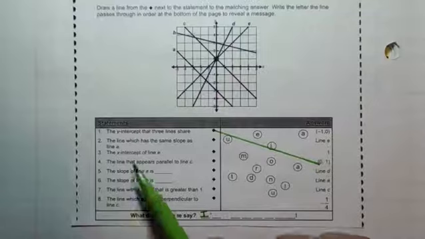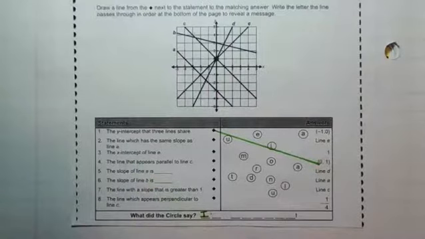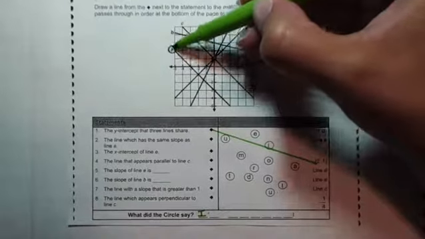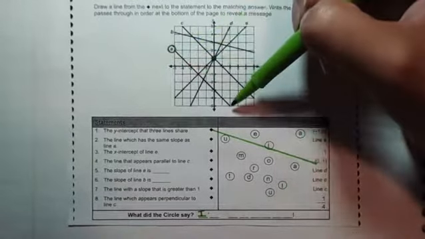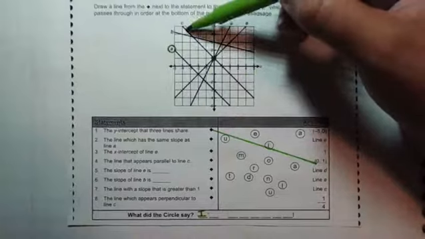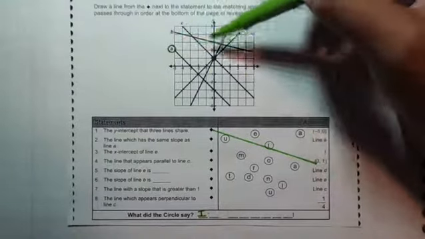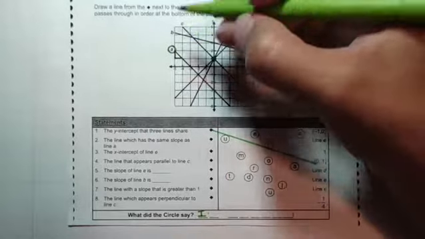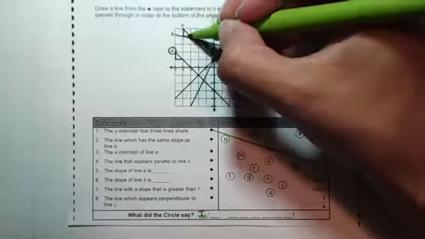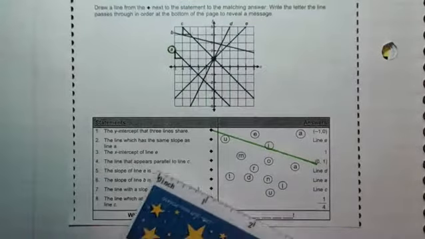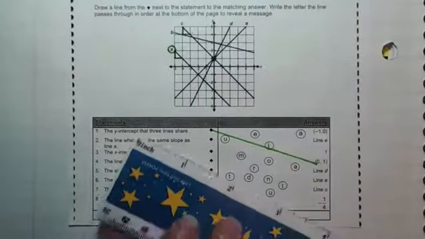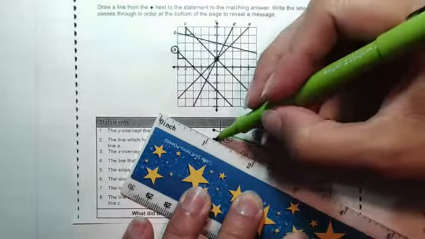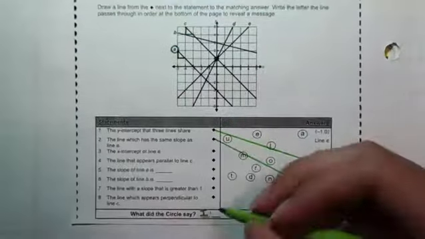Number 2, the line which has the same slope as line A. So if I look at line A right here, it has a negative slope, so I know it can only be matched up with C and B. And if I do rise over run, it's going down 1 over 1, which means C should match up. So C matches up with line A. So again, I'm going to draw a line from the little diamond to my answer, which is M.